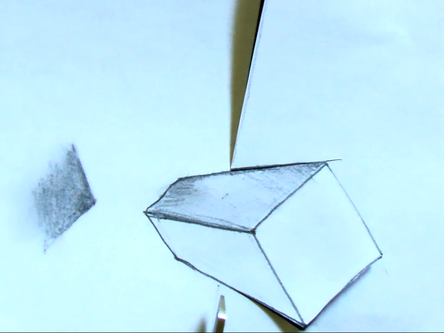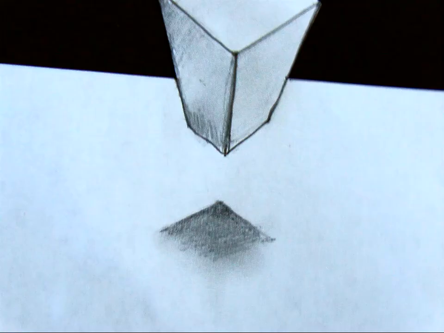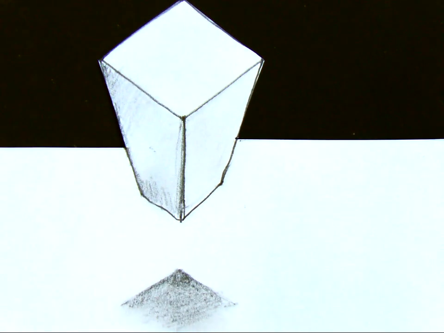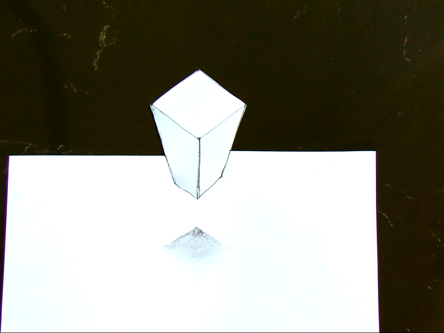And if we did it right, hopefully it'll look that way. Give me a minute while I cut this. And there's your floating block.